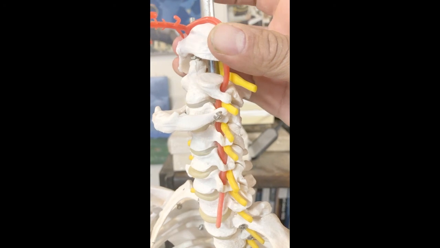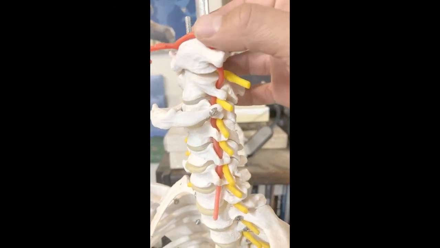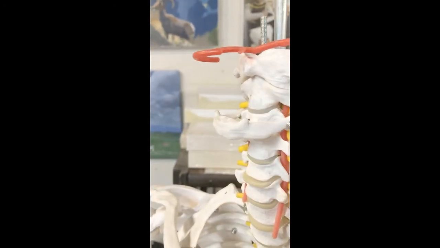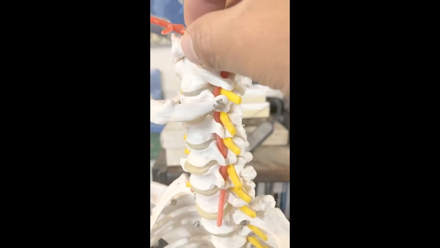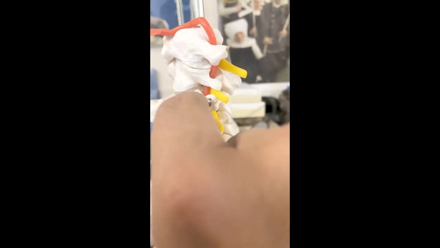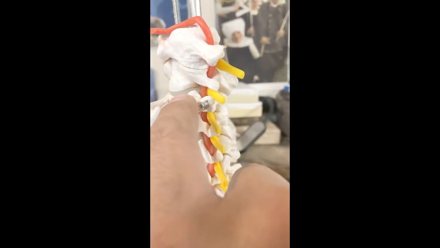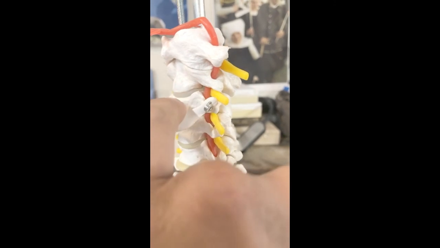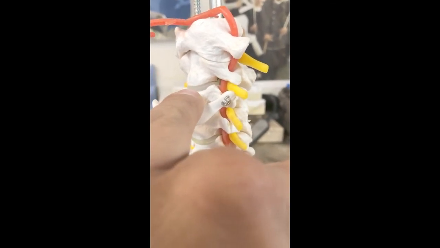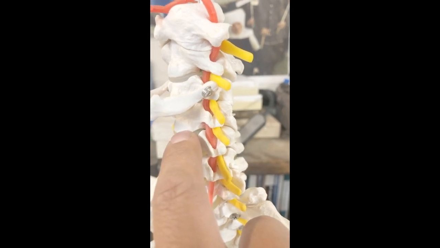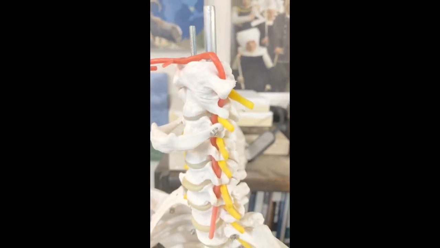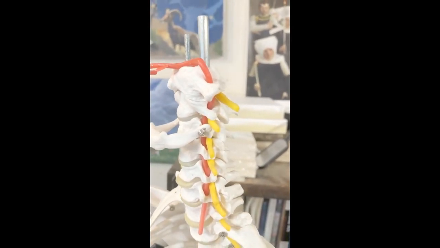So there it is. And you can see how these little areas here, right? So you see that. So after the second cervical spine, you have these discs that provide cushion for compression. Now let's see how the skull fits.